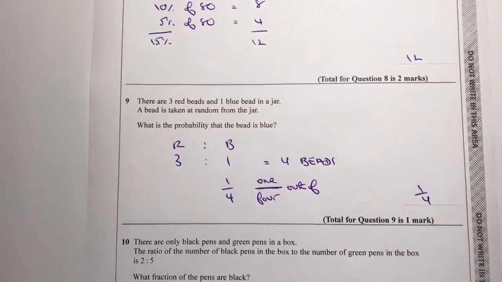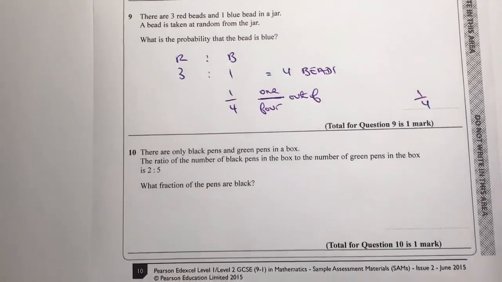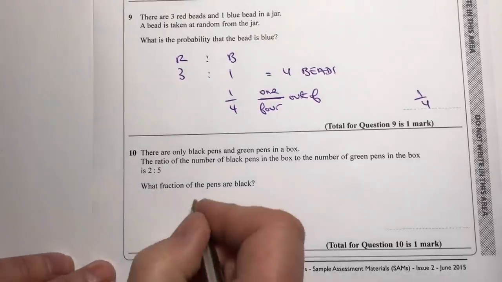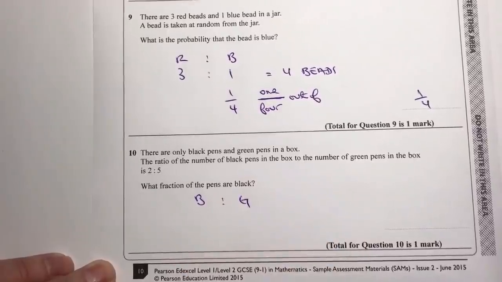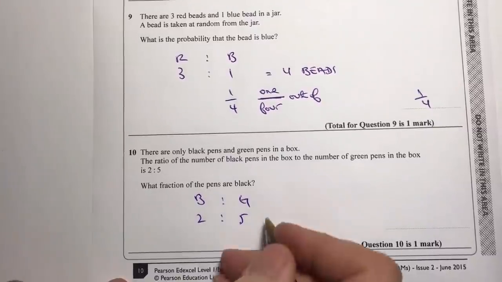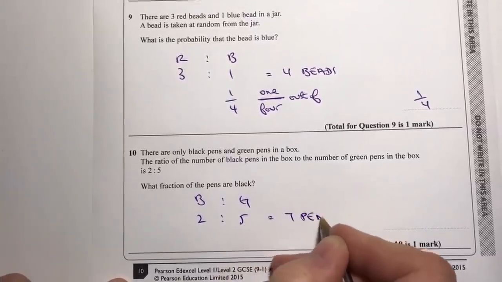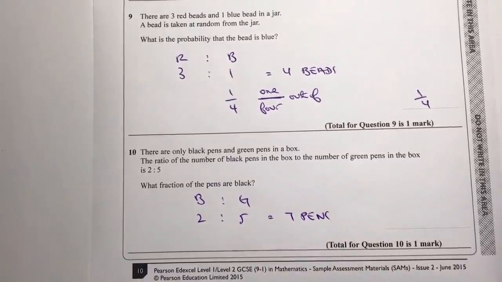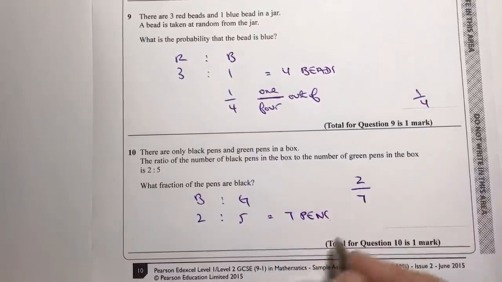Okay, all right, let's have a look at question number 10, and we can approach that perhaps in a very similar way. There's only black pens and green pens in a box. The ratio of the number of black to the number of green is 2 to 5. So in other words, there are 7 pens in the box. So if there's 7 pens in the box, the probability or the fraction of the number of pens being black is 2 out of the total of 7. So again, 2 out of 7.